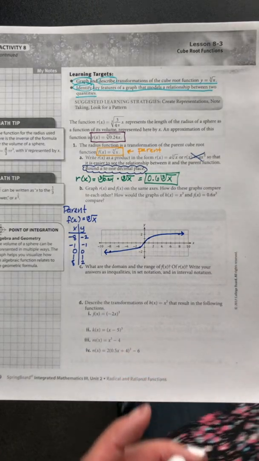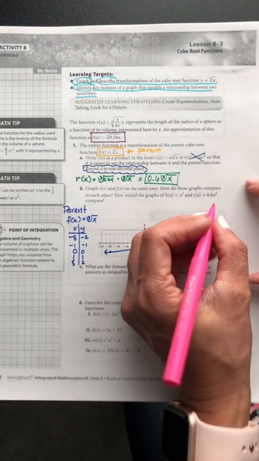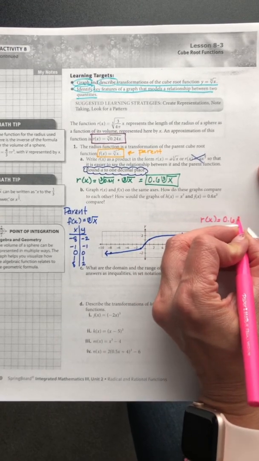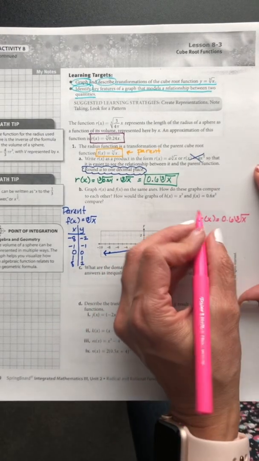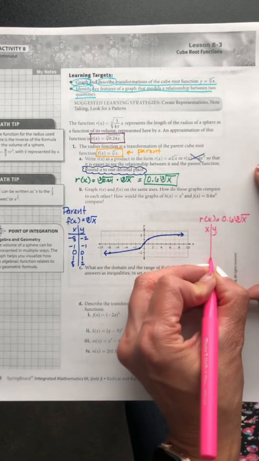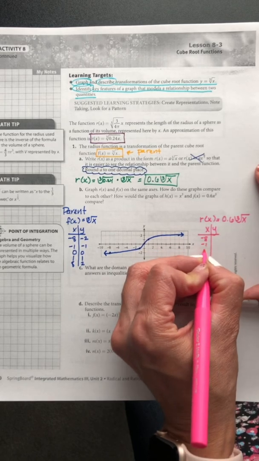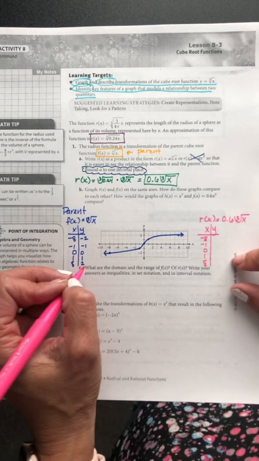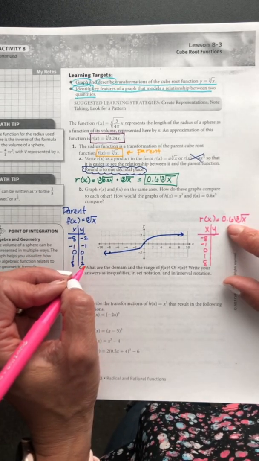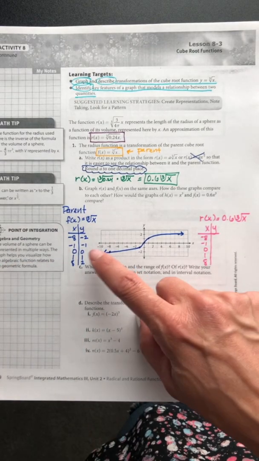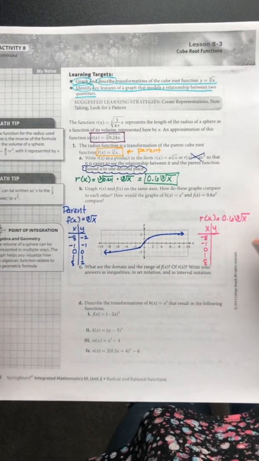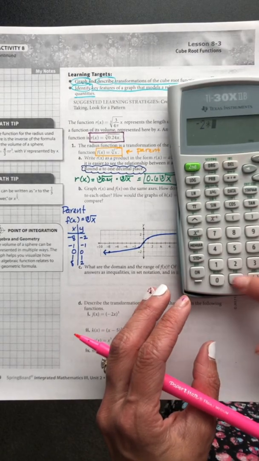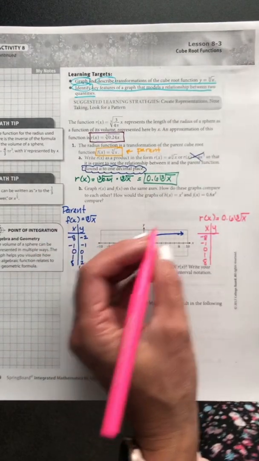All right, let's graph r of x now. So r of x equals 0.6 times the cube root of x. So we're still going to plug in the same x values, the -8, -1, 0, 1, and 8. And we'll get these same y values, but now we have to multiply them by 0.6. So basically all I have to do is multiply all of these by 0.6 because of this 0.6 factor in the front. So -2 times 0.6 is -1.2.